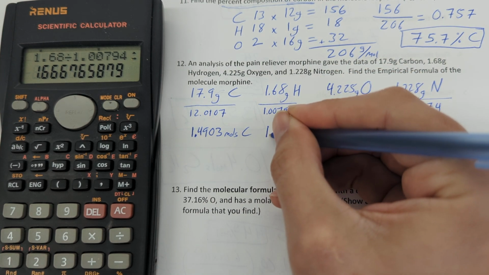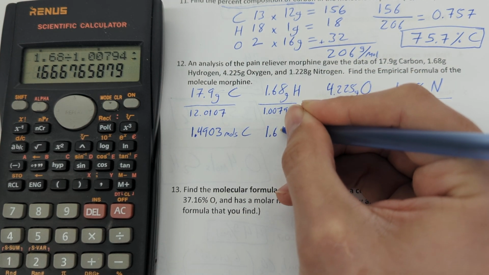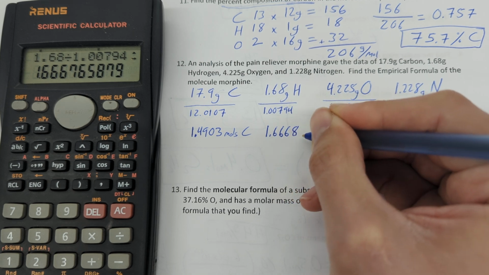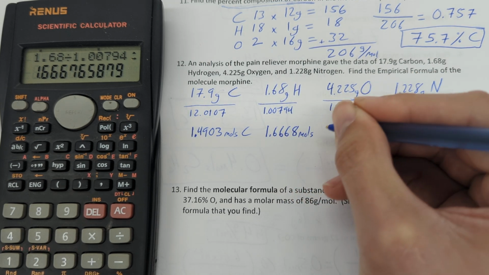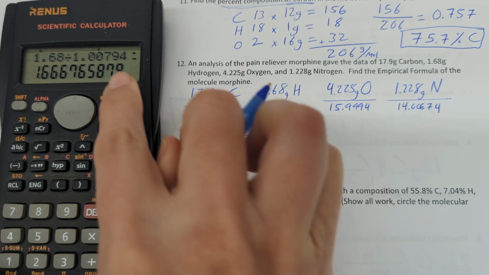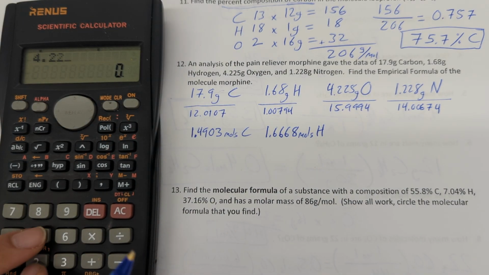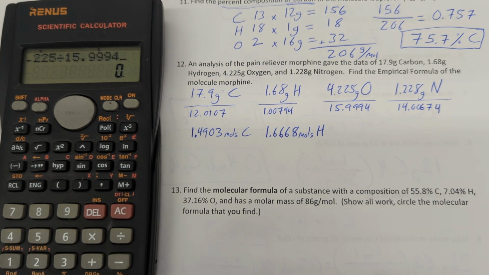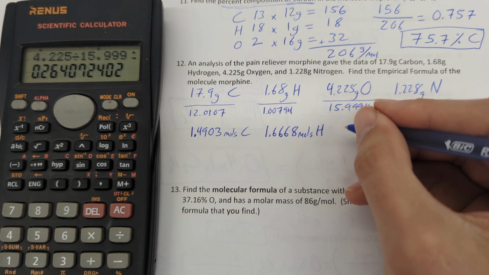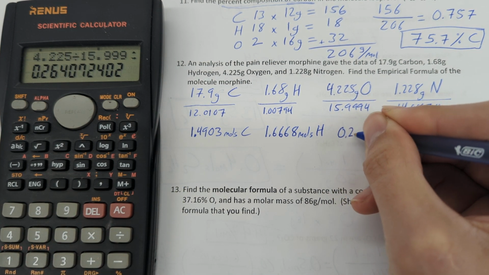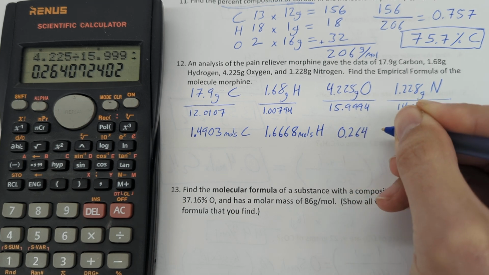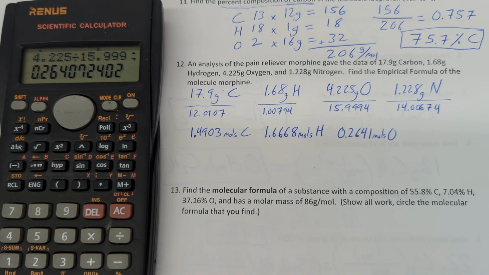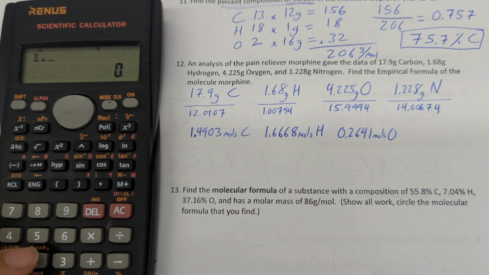That would give us 1.6668 moles of hydrogen. All right, for oxygen, 4.225 divided by 15.9994, which would be 0.2641 moles oxygen.